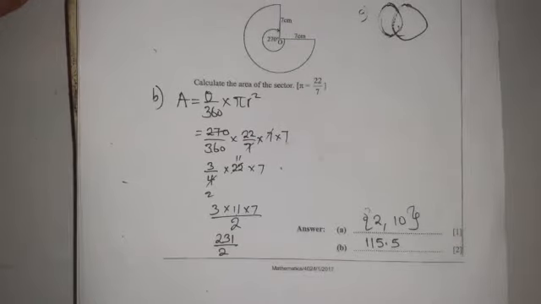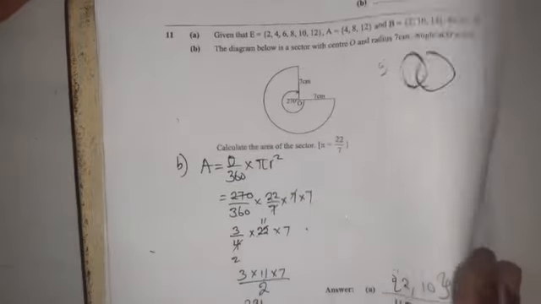We move on to question 12. The functions f and g are defined by f of x is equals to 2x plus 1 and g of x is equals to 5x minus 1. Find the inverse of what? Find the inverse of g. That's the first question. So I can write this one here.